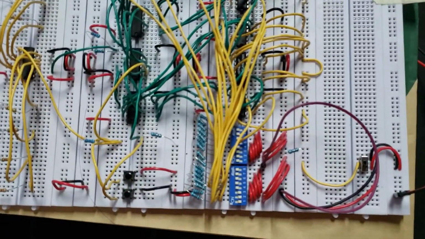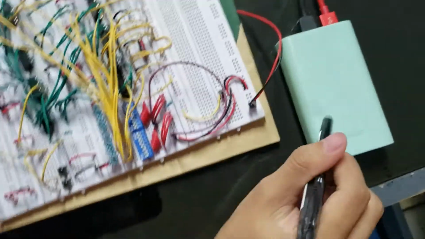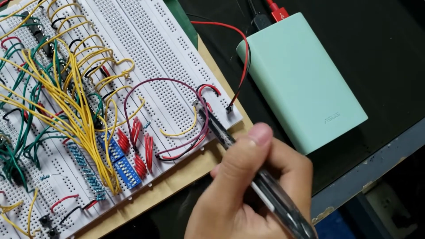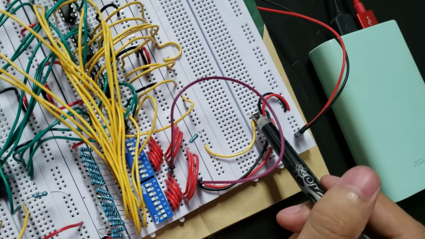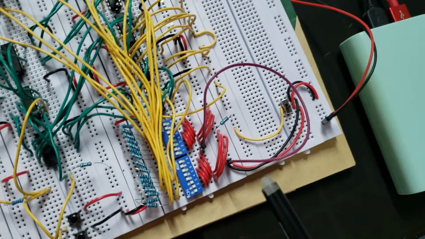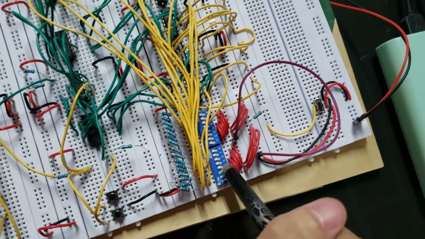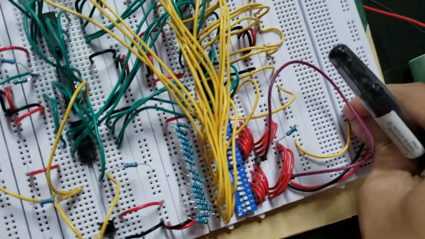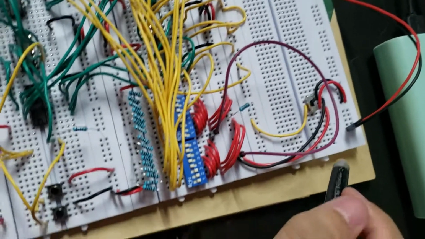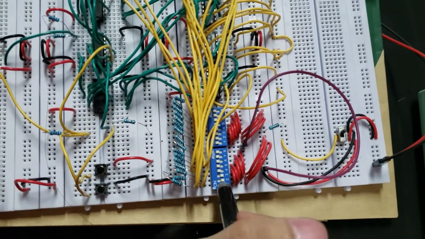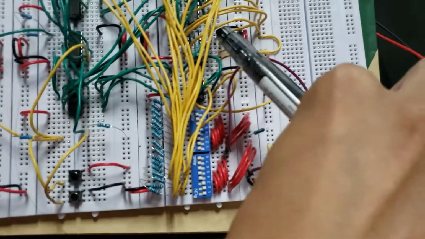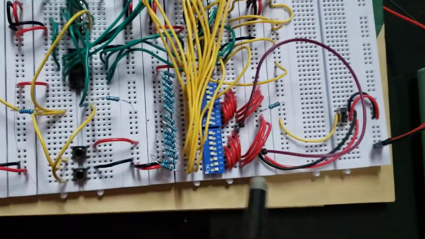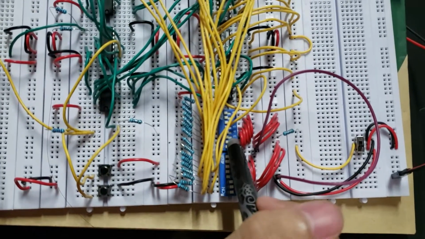Our circuit is supplied by a 5-volt source coming from a power bank. This switch is a 1-bit switch that chooses between the 2-bit video source represented by an 8-bit dial switch, these two. When the switch is toggled up or at logic 0, it selects the lower dial switch as the video source, this one. And while the switch is toggled down or at logic 1, it selects the upper dial switch as the video source, this one.